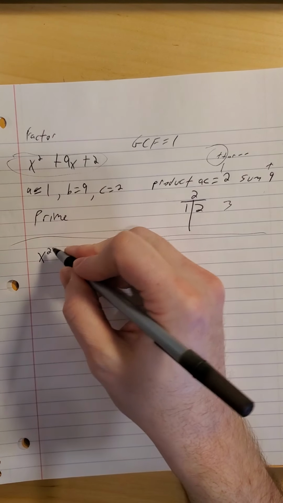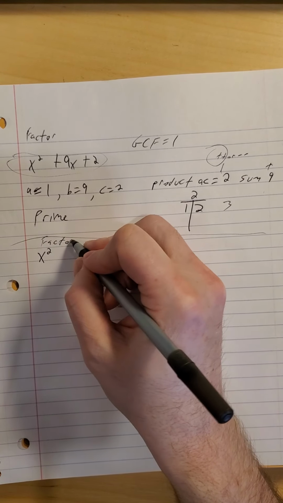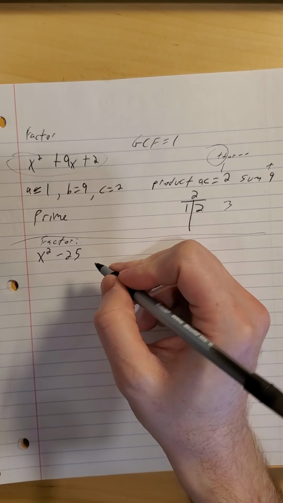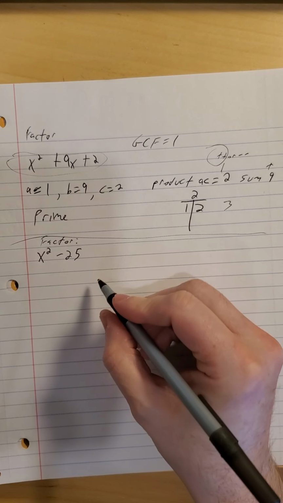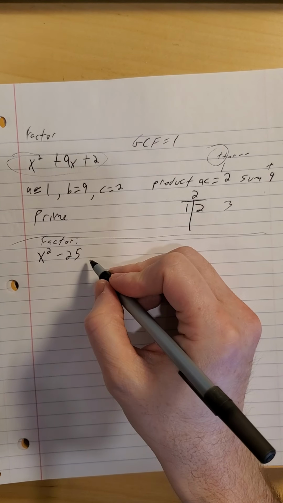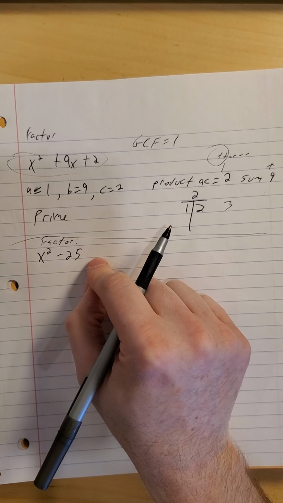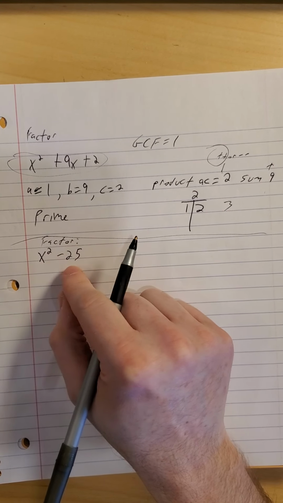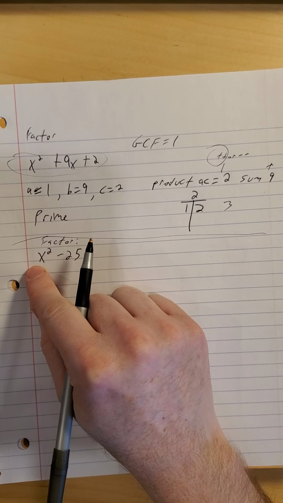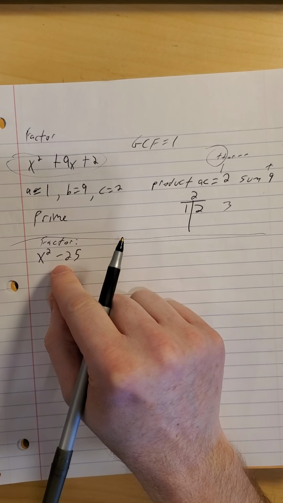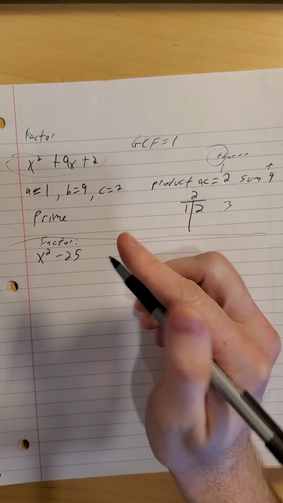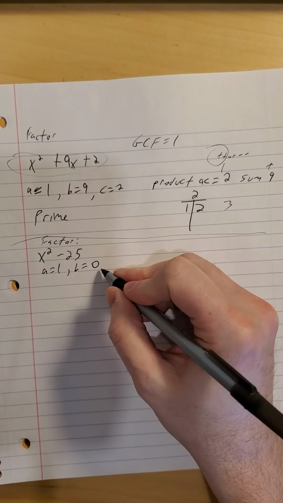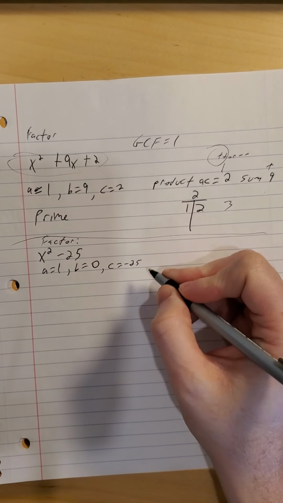A couple other special cases. So again, same request of factor. They want us to factor throughout this section. We'll look at x squared minus 25. So this is still a quadratic. Remember, it doesn't have to have all 3 terms to be quadratic. It just has to have an x squared with a coefficient that's something other than 0. The b can be 0, the c can be 0. That's okay. So here a is 1, b is 0, and c is -25.